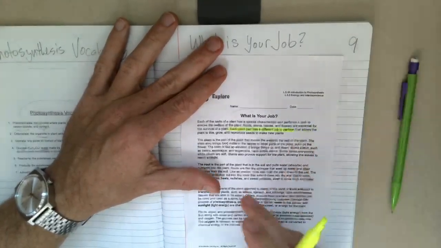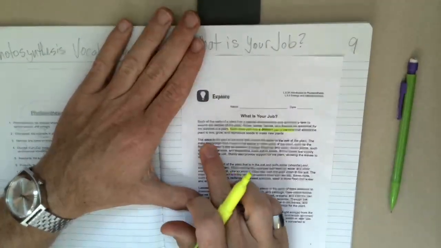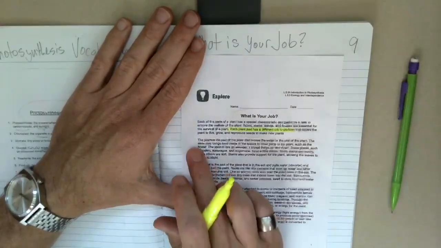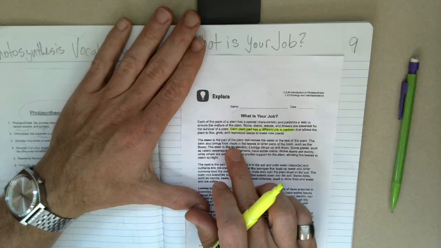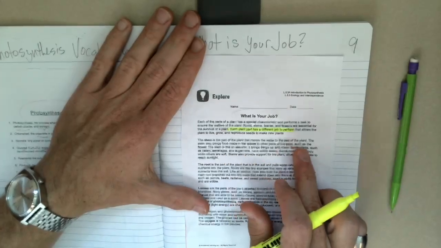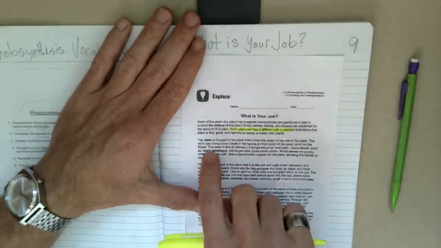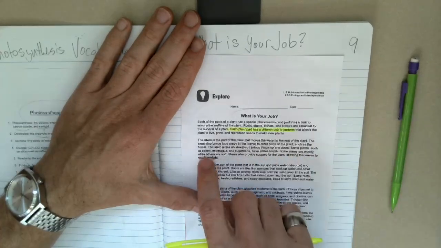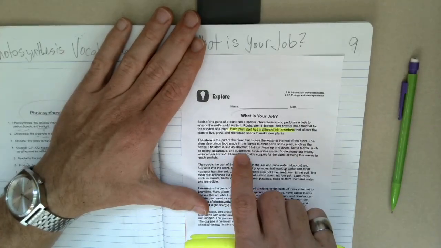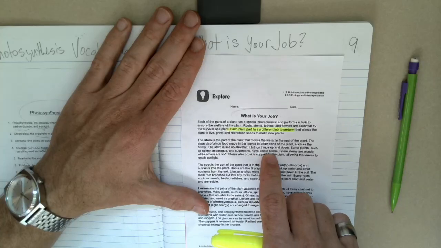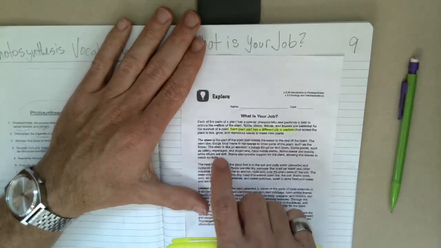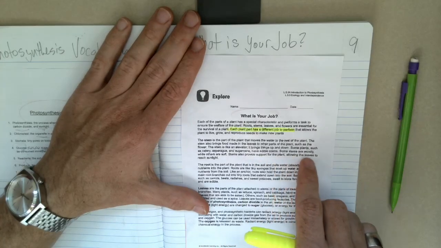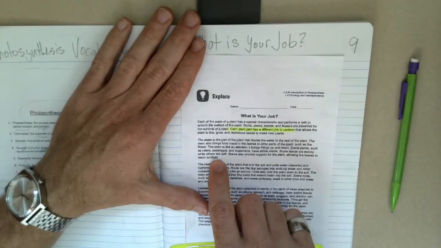All right, next paragraph. The stem is the part of the plant that moves the water to the rest of the plant. The stem also brings food made in the leaves to other parts of the plant, such as the flower. The stem is like an elevator. It brings things up and down. Some plants, such as celery, asparagus, and sugarcane, have edible stems. Some stems are woody, while others are soft. Stems also provide support for the plant, allowing the leaves to reach sunlight.